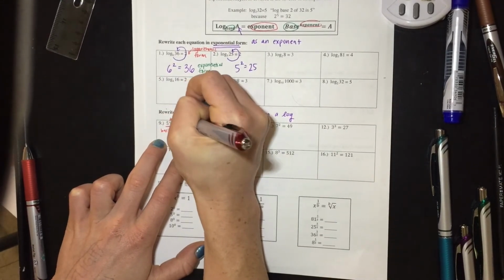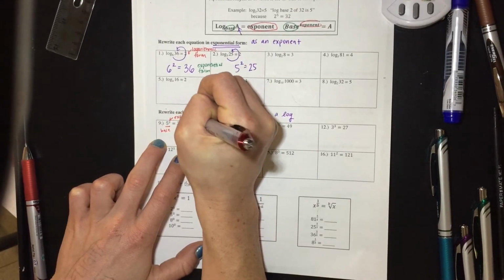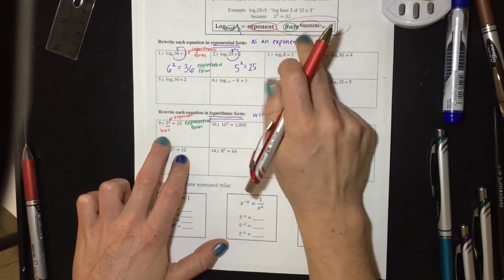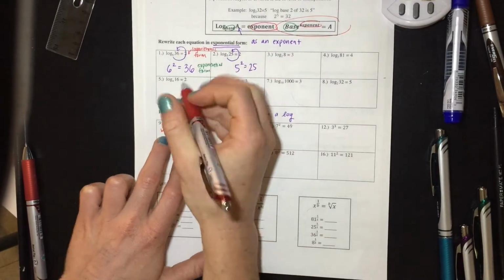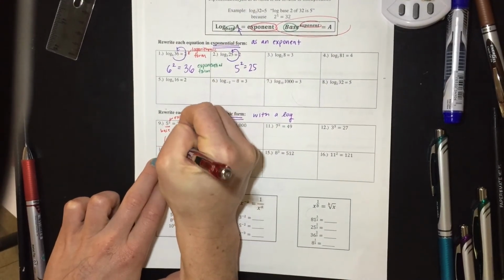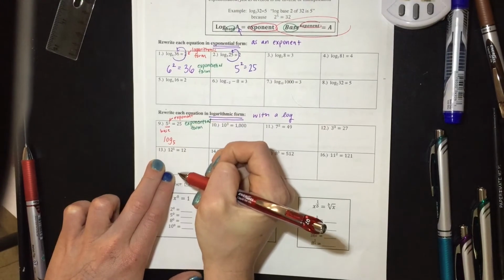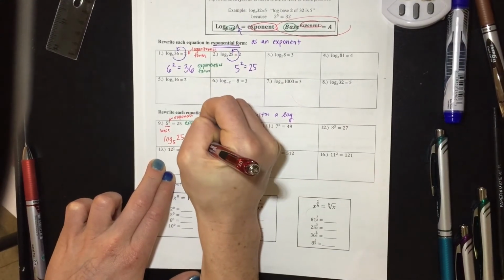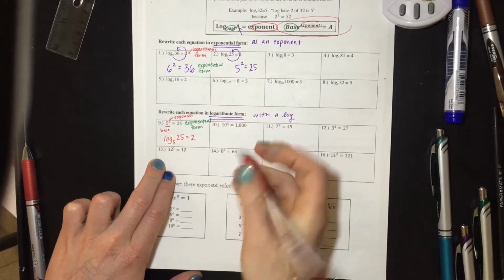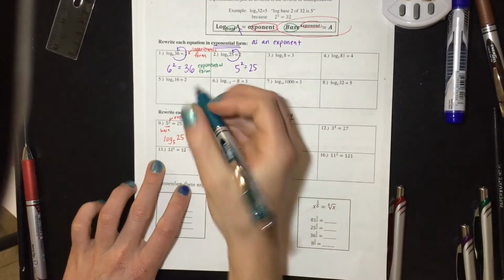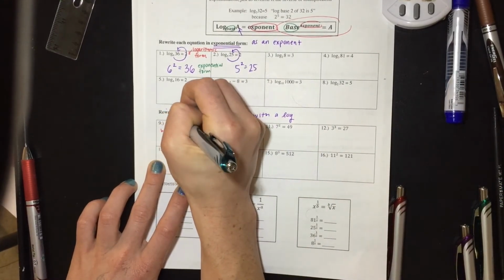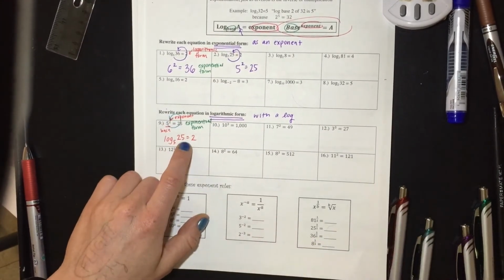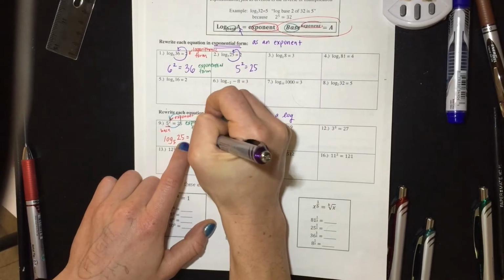This is my exponent, right? So really, we can take this and use this formula right here. So the base is log base 5 of 25 equals 2. Honestly, you can still do the little loopy like this. That's how I always learned it. And this is now in logarithmic form.